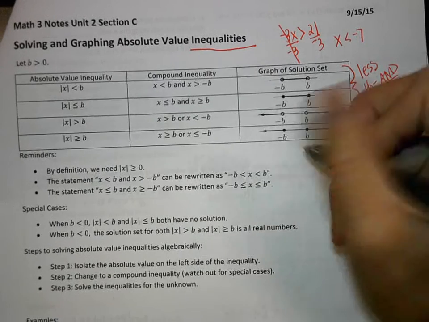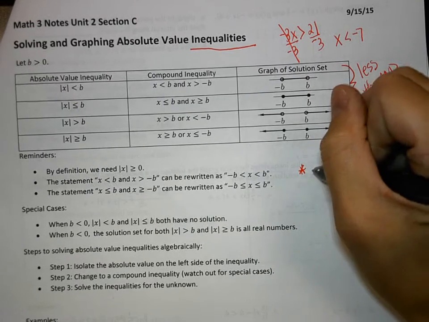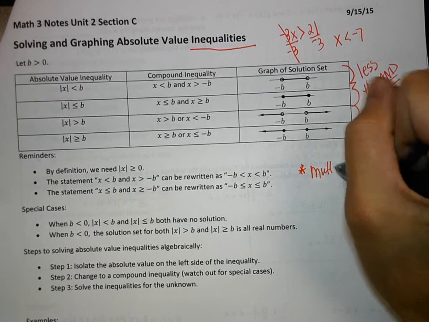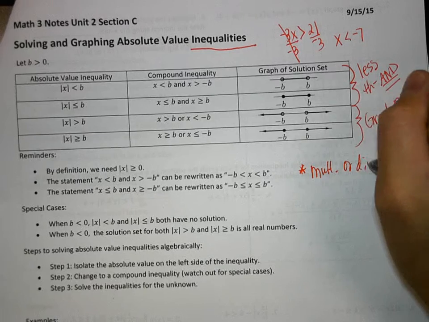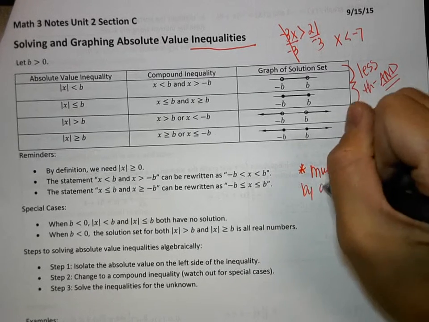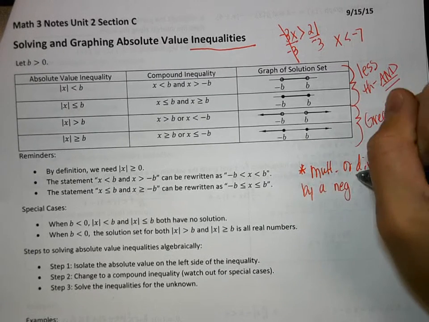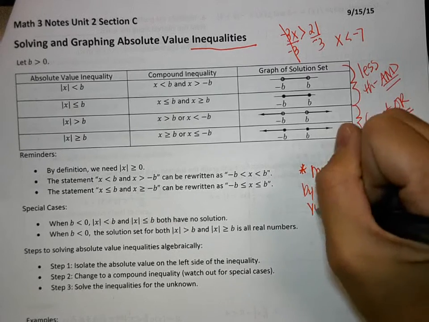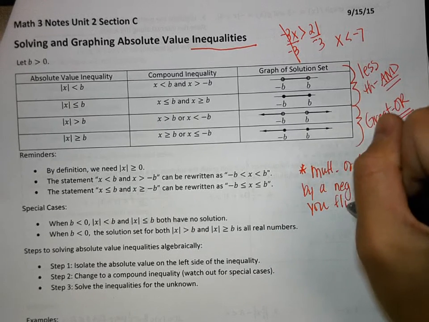Another note I wanted you to put here on the side is to remind yourself that if you multiply or divide by a negative number, you flip the inequality sign.